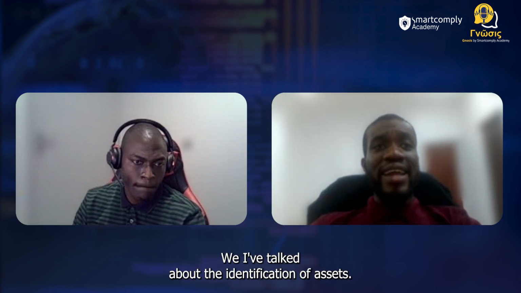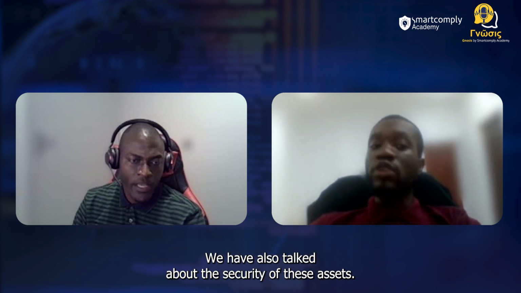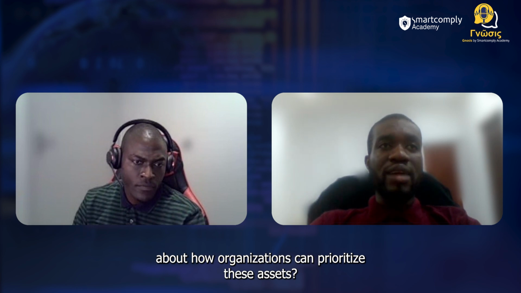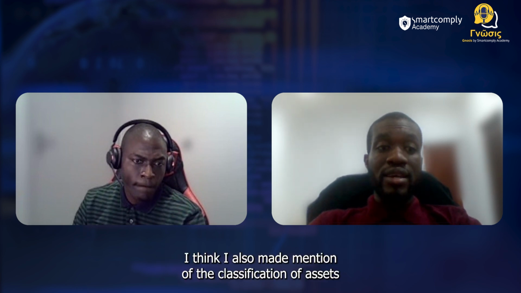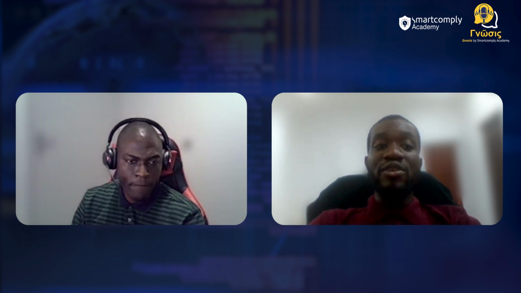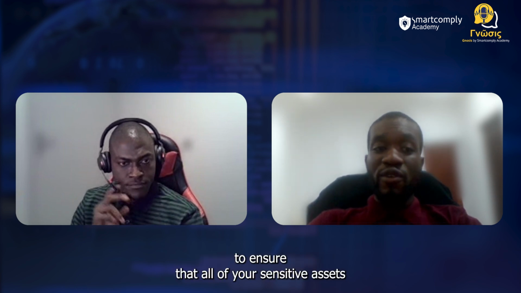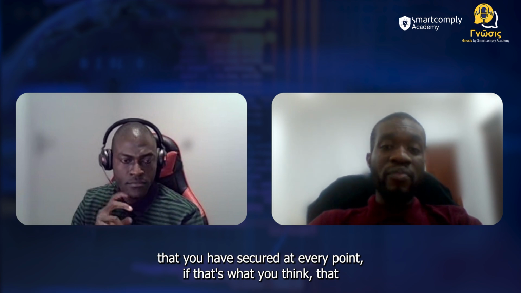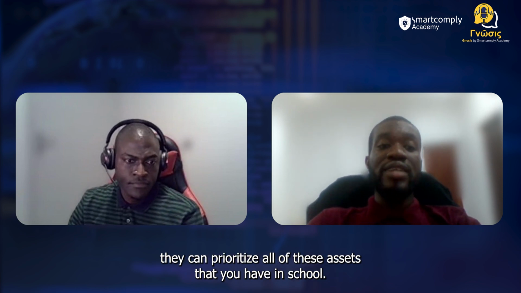We have talked about the identification of assets. We have also talked about the security of these assets. But can we also talk about how organizations can prioritize these assets? I think I also made mention of the classification of assets, and how you ensure that all of your sensitive assets are properly secured at every point in time. But how do you think they can prioritize all of these assets they have in scope?